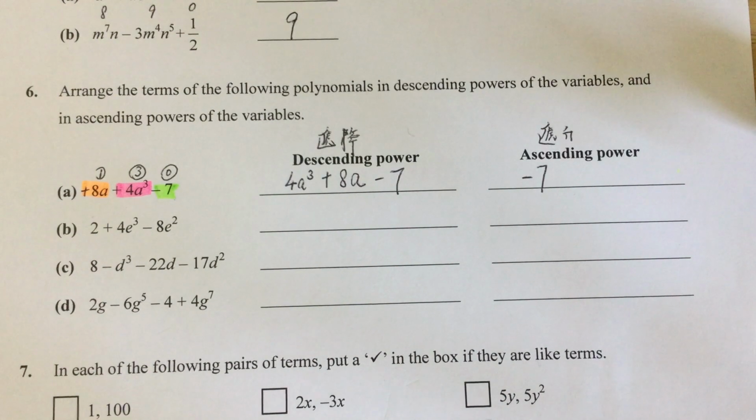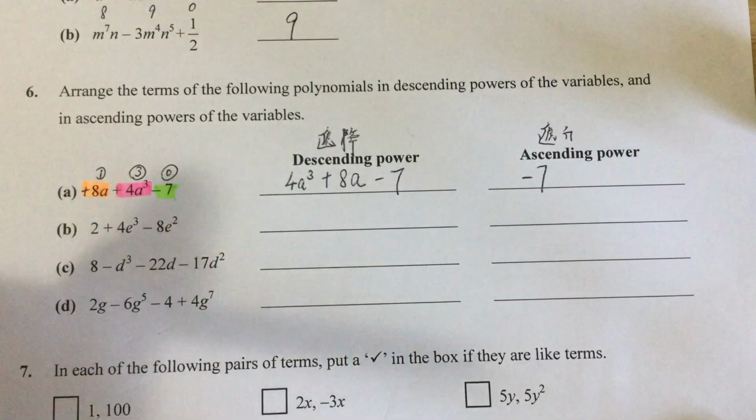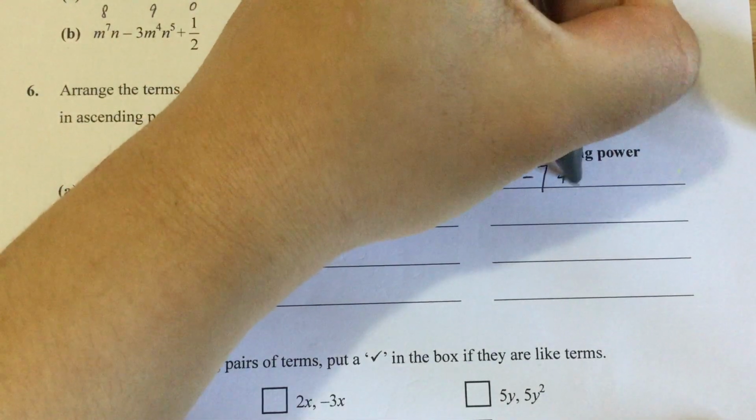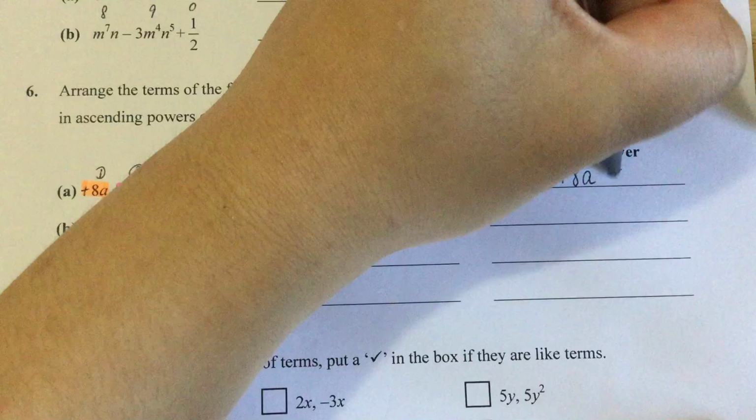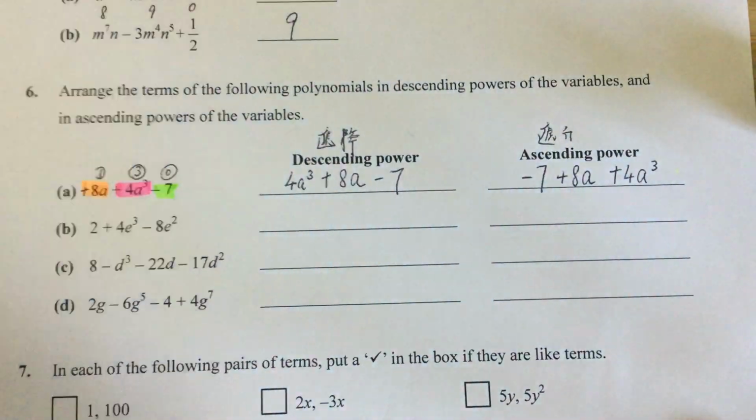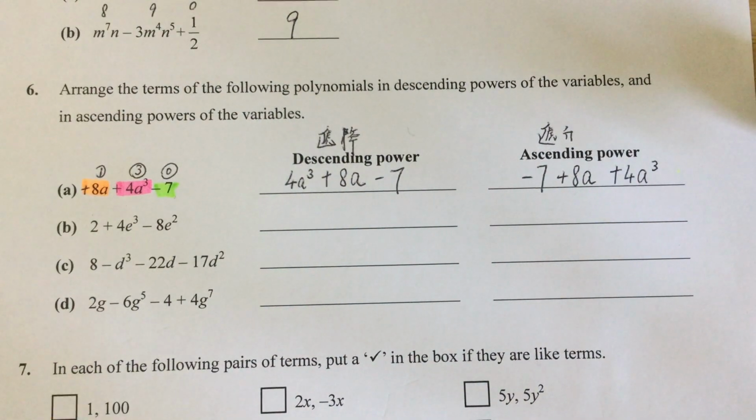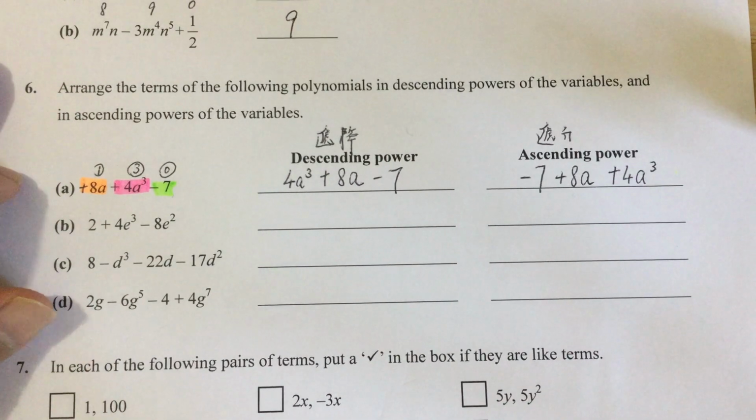So this one is negative 7. The second one is plus 8a. We do not write anything, that means this is positive. The last one is plus 4a cubed. So after 30 seconds, please do part B to part D, all the answers. Okay, now it's your turn.